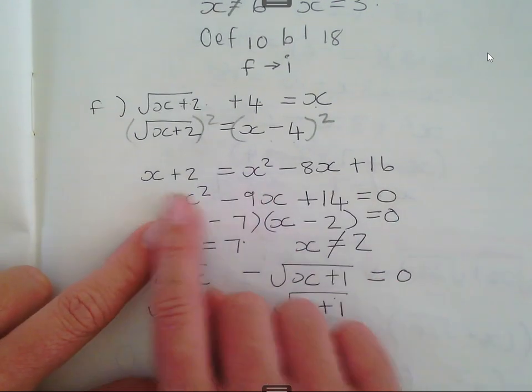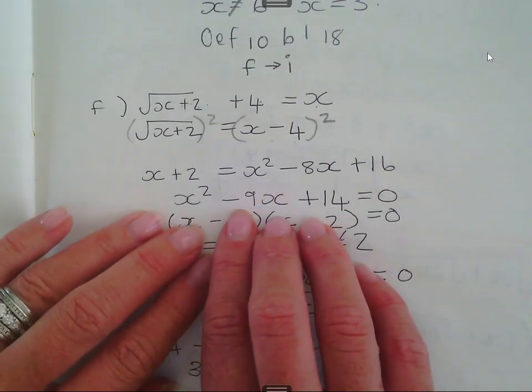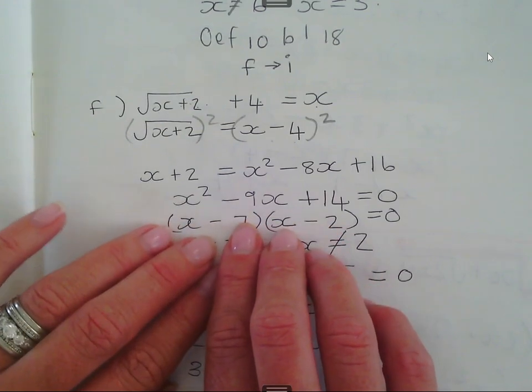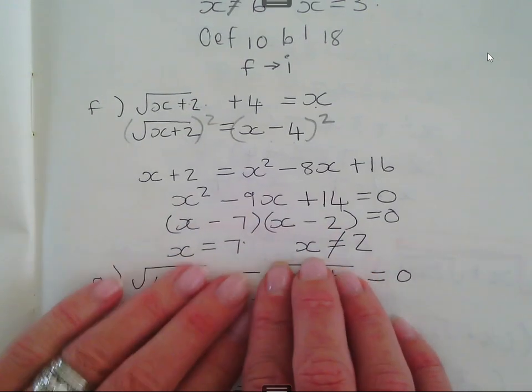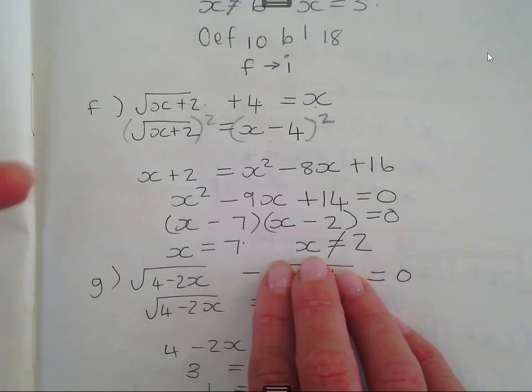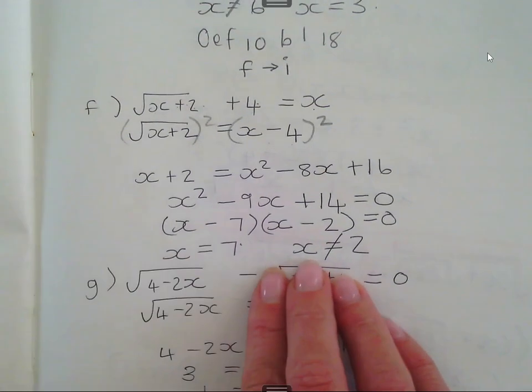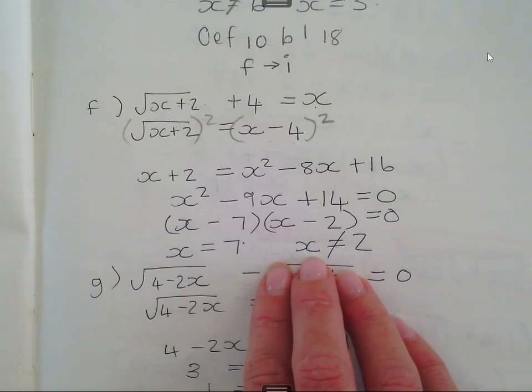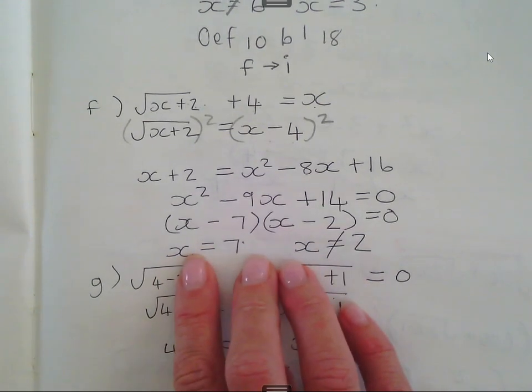Alright, then you just shuffle it, get everything on one side, factorize, you get your 2 brackets, and your 2 answers will be 7 and negative 2. When you test it, you all know how to test it, you will see that only 7 works. So you cancel the answer, that's 2. Any questions about this first one?